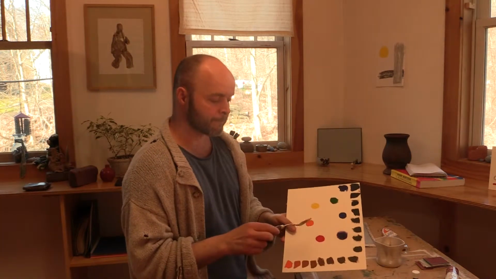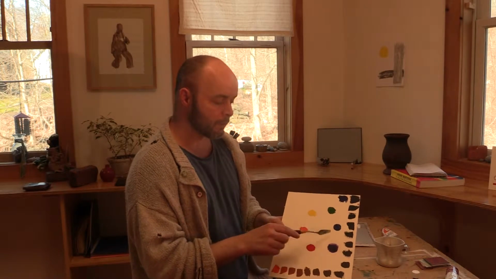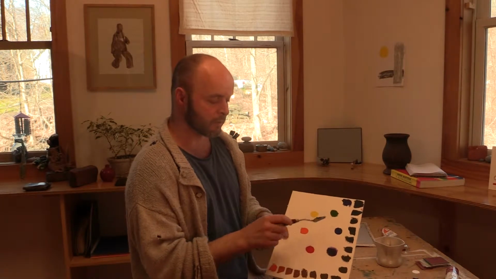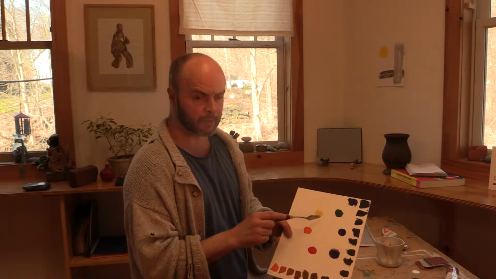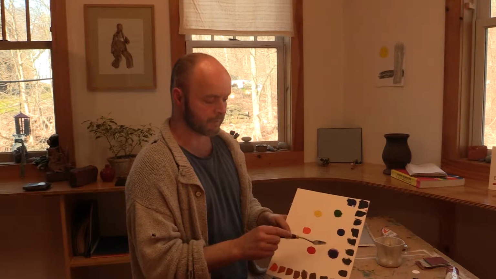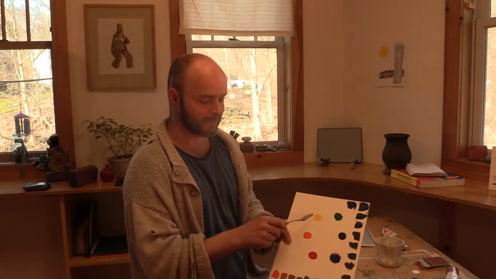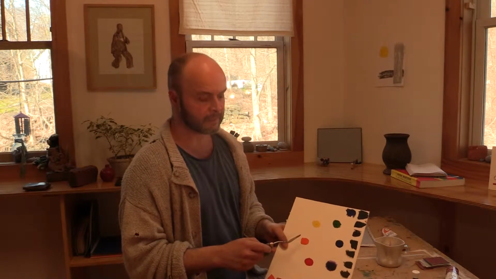I'll hold off on value structure for a minute. What I want to introduce now with this 6-part color wheel, so far we have primary colors, yellow, red, and blue, and secondary colors, green, orange, and violet. I want to introduce the tertiary colors. Tertiary is third string. It's what happens in between the primaries and the secondaries.